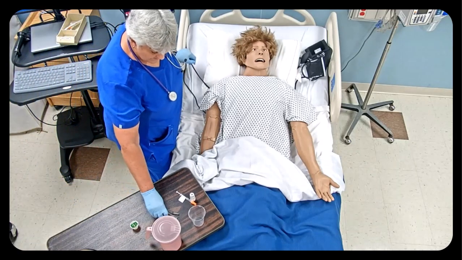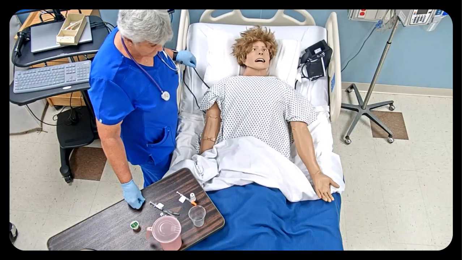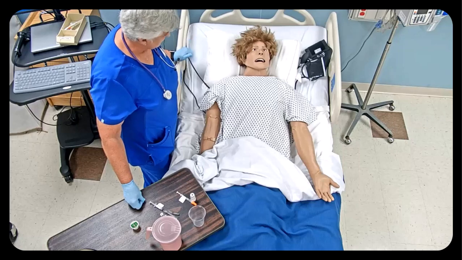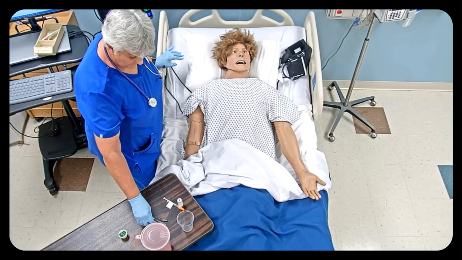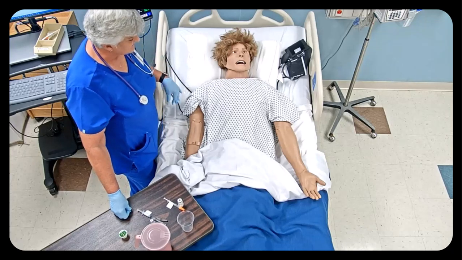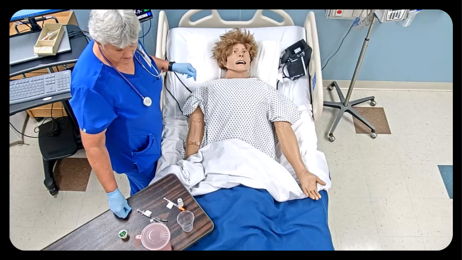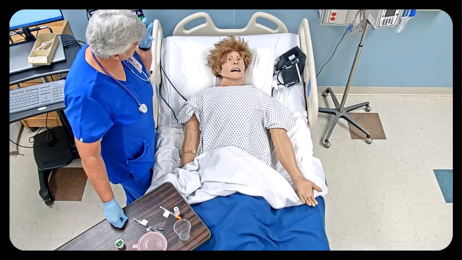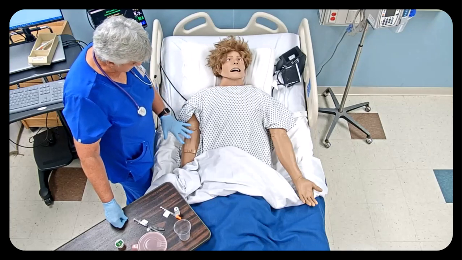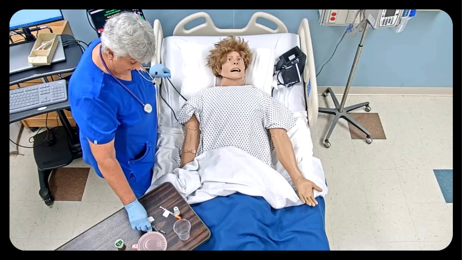And this is an NSAID, non-steroidal. Sometimes this can cause swelling, swelling of the face, and rashes, but it's an anti-inflammatory.